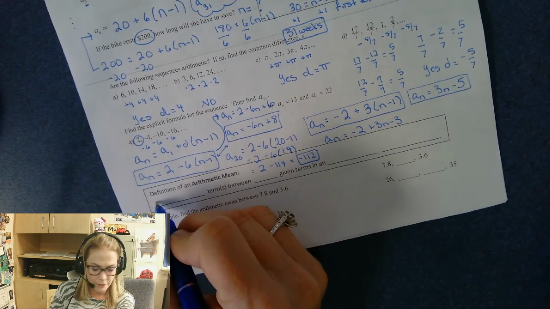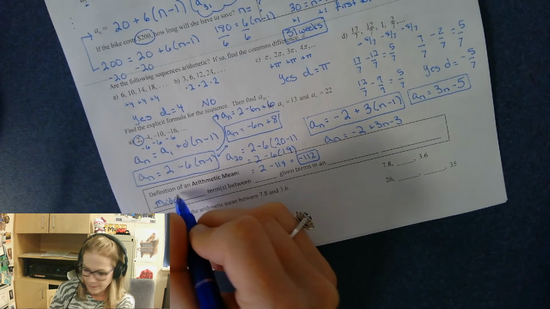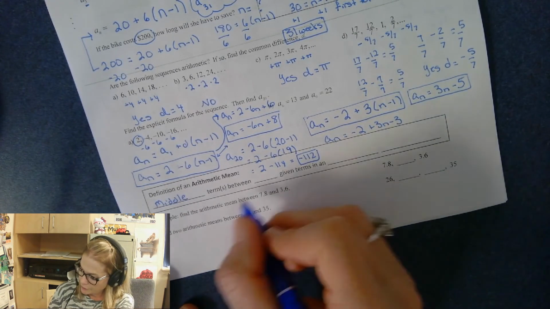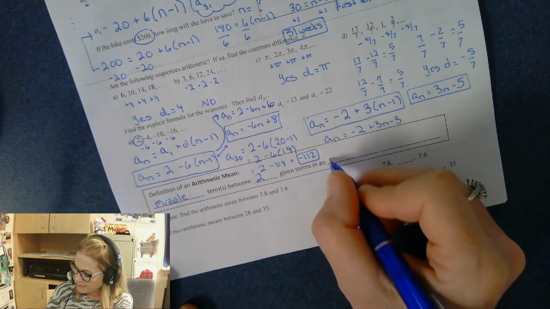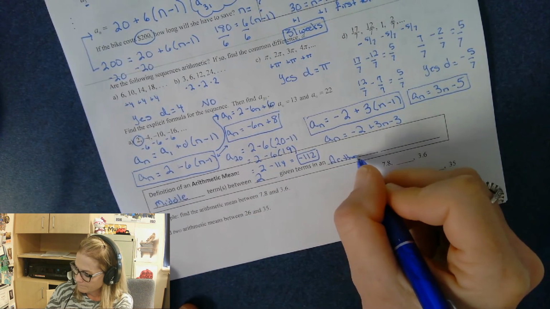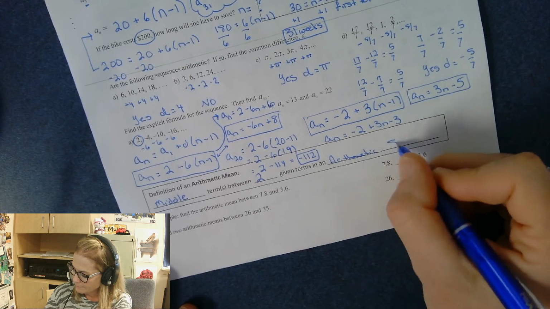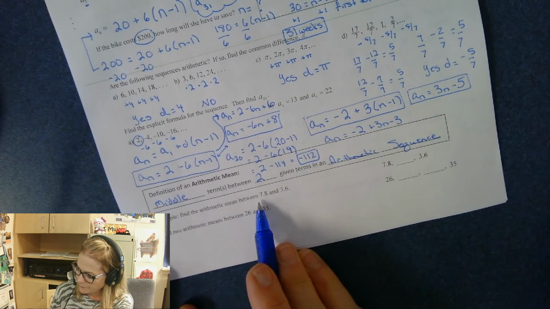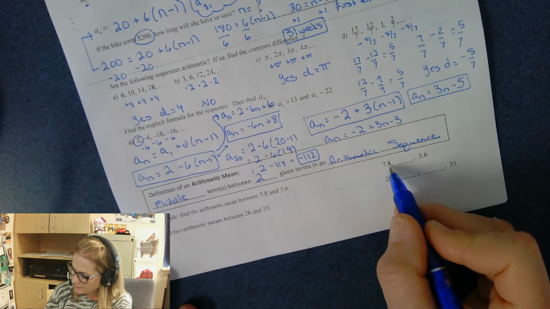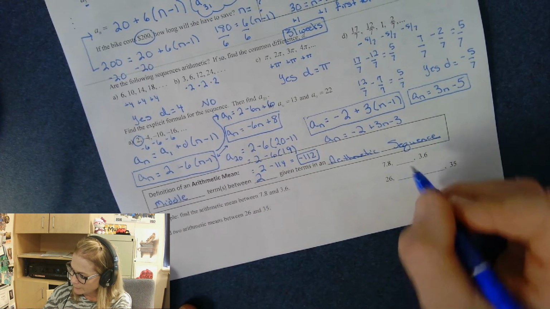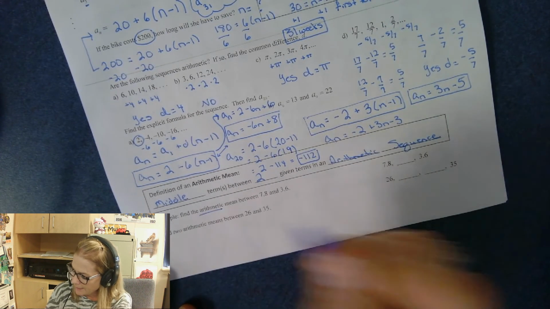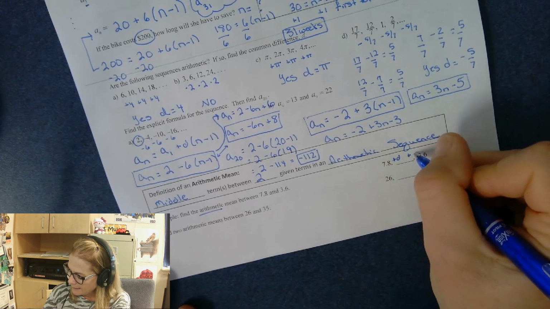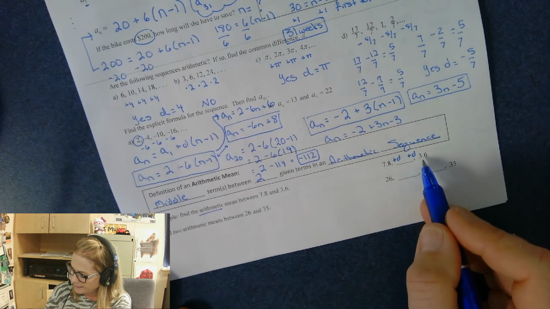It's the middle term or terms between 2 given terms in an arithmetic sequence. Okay, so find the arithmetic mean between 7.8 and 3.6. So 7.8, blank, 3.6. So it's arithmetic, so something got added to 7.8, and then whatever that is, D got added to that to get to 3.6.